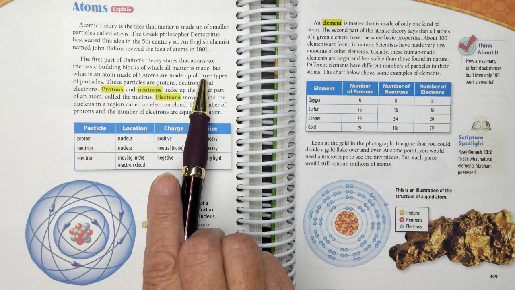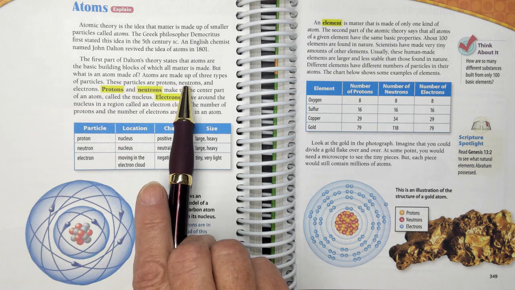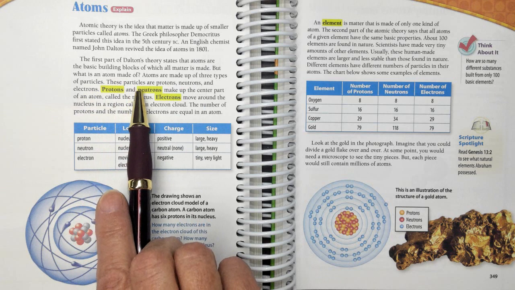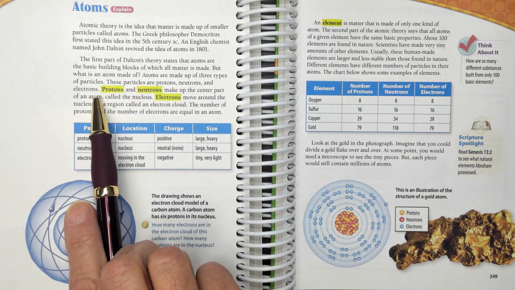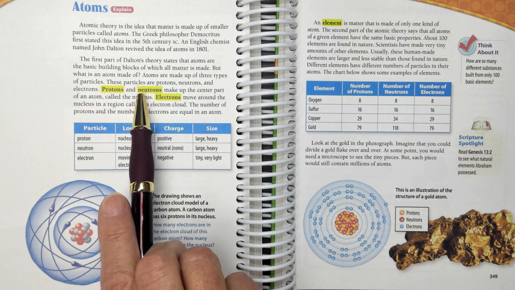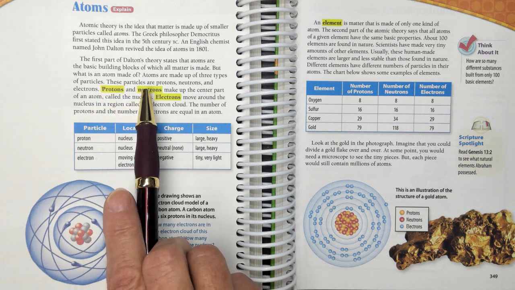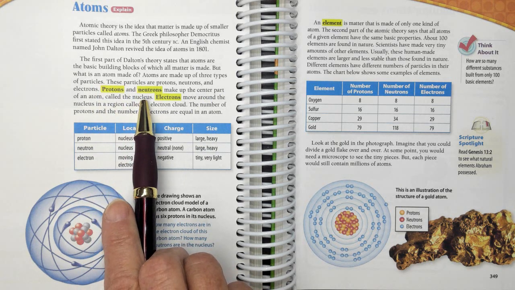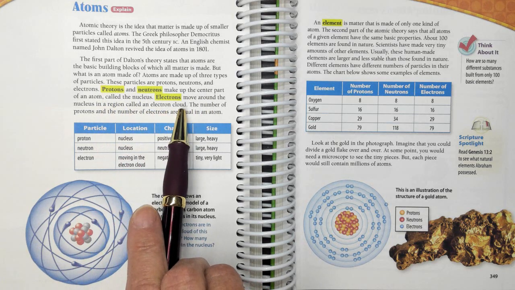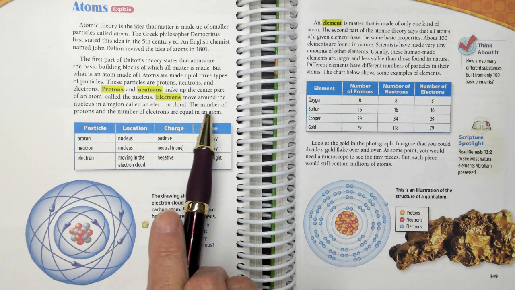Atoms are made up of 3 types of particles. These particles are protons, neutrons, and electrons. Protons and neutrons make up the center part of an atom, called the nucleus. Remember when we studied animal and plant cells, we talked about a nucleus. It's always the center part of something. So protons and neutrons are in the nucleus of our atom. Electrons move around the nucleus in a region called an electron cloud. The number of protons and the number of electrons are equal in an atom.